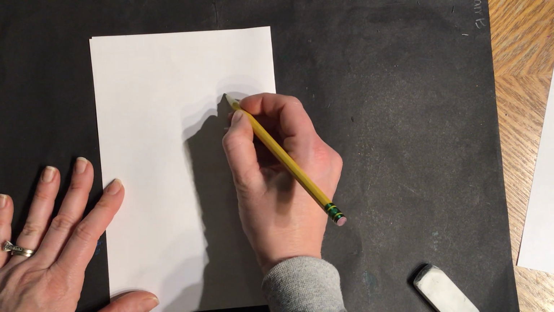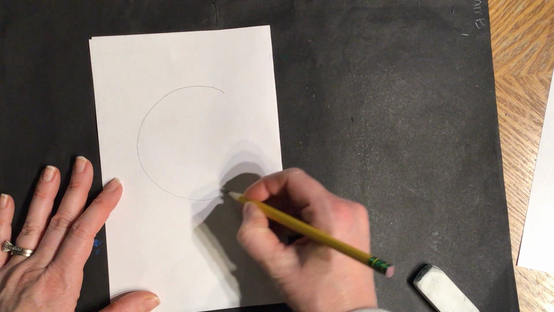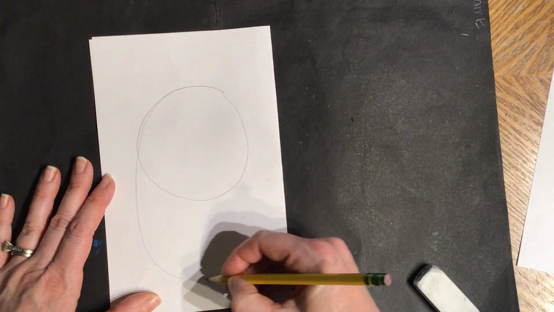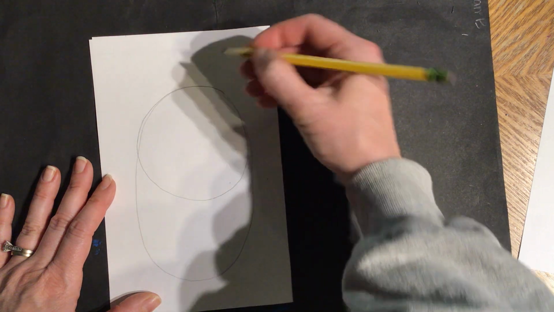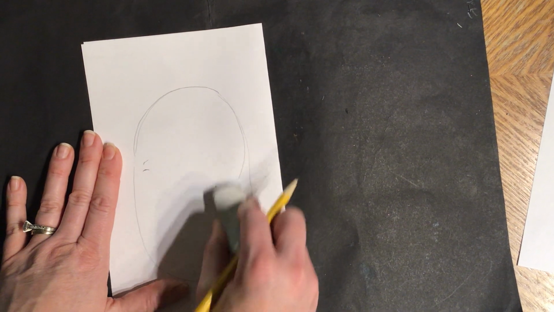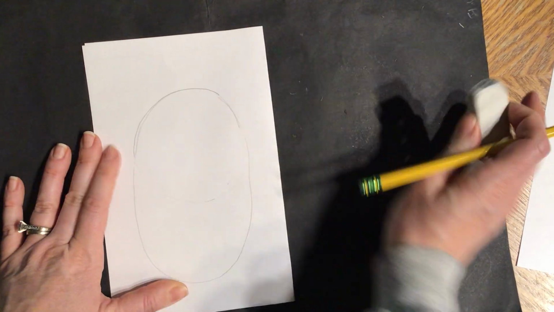We can draw a circle to start our head, and then an oval around that, and the circle guides us so that our oval is not too thin. And then erase the circle, okay? All right, so we've practiced that twice.